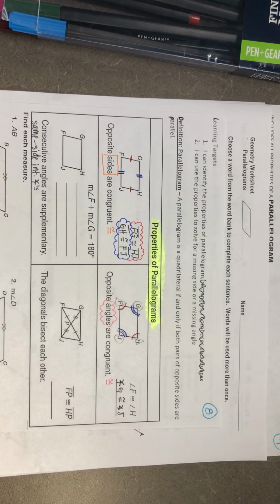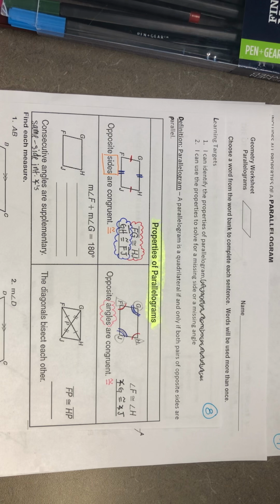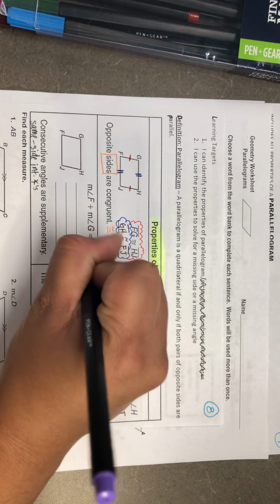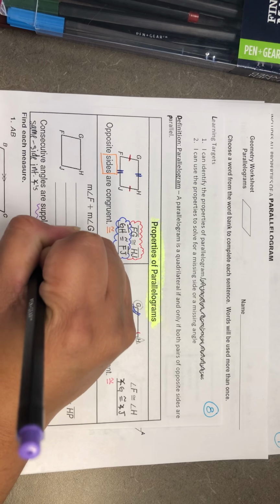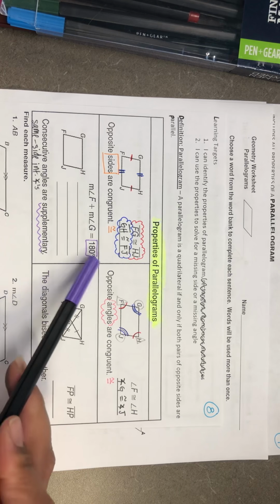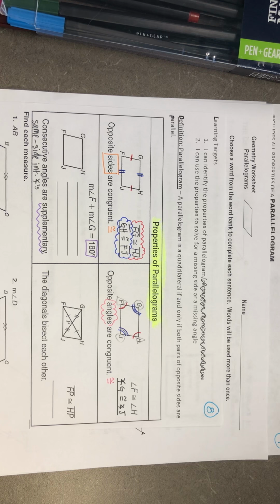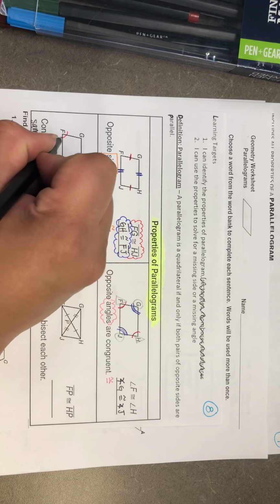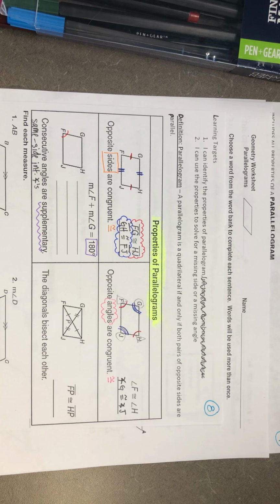Okay, consecutive angles are supplementary. That means that they equal 180 degrees, just in case we're a little rough on our vocabulary, okay? Supplementary means that they equal 180 degrees. So we have here, our example is the measure of angle F plus the measure of angle G.